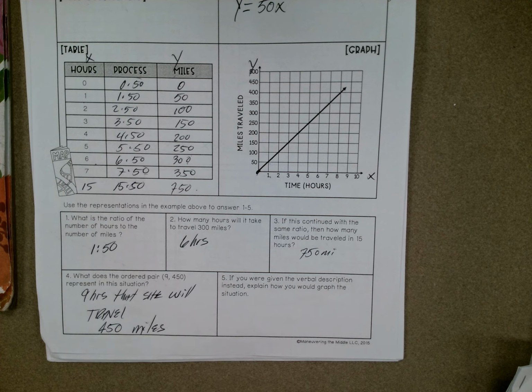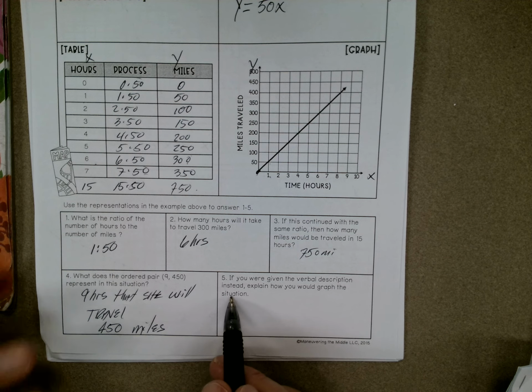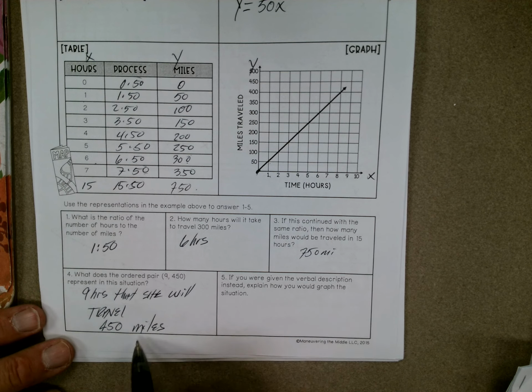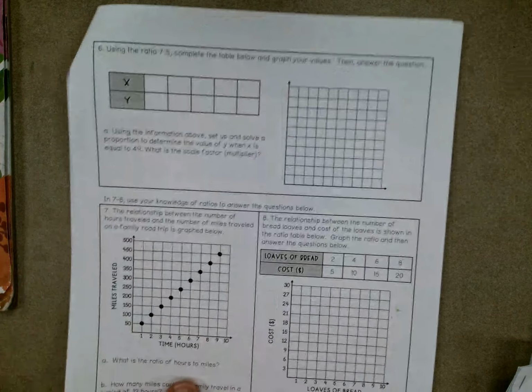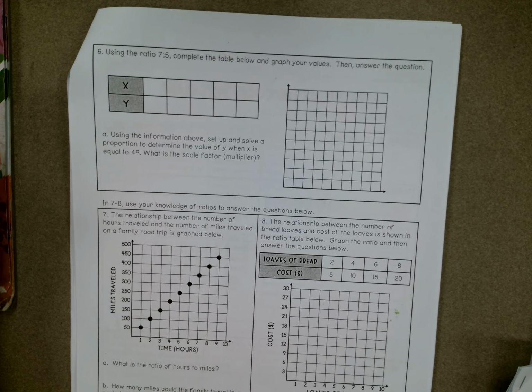If you were given a verbal description instead, explain how you would graph the situation. So, verbal description is just putting in words. I could write an equation and then complete the table and determine the ordered pairs to plot. So if you were given the verbal description instead, then I would write that. That's all. So I'm not real worried about that question. All right, let's flip it over and continue on.